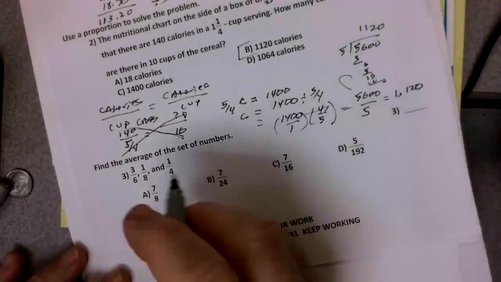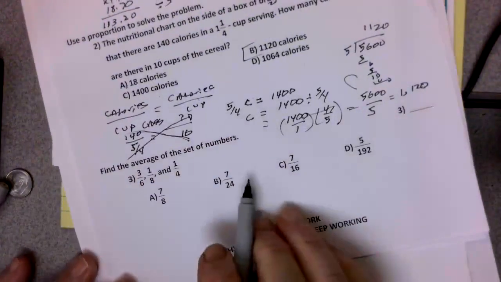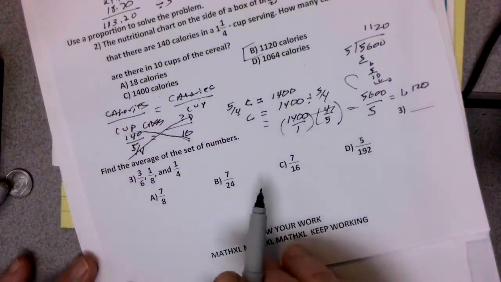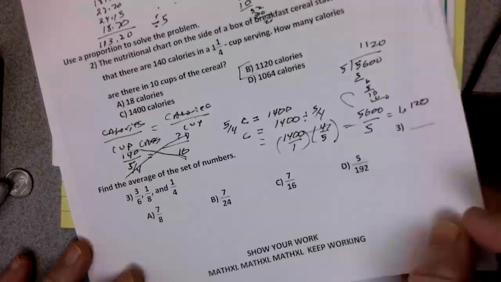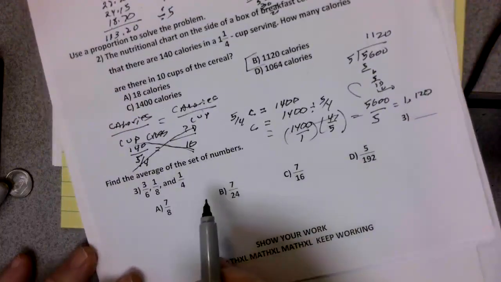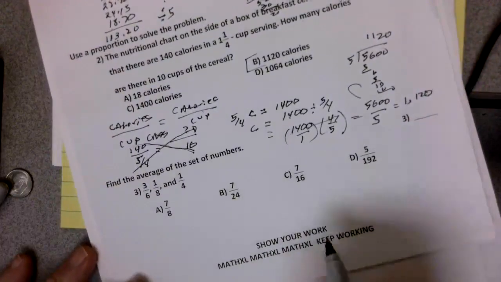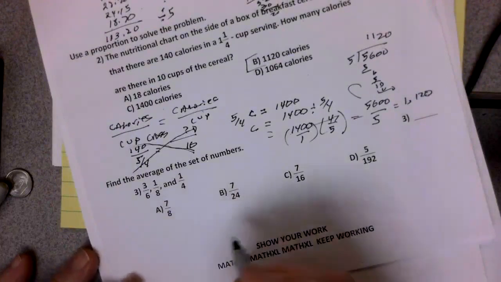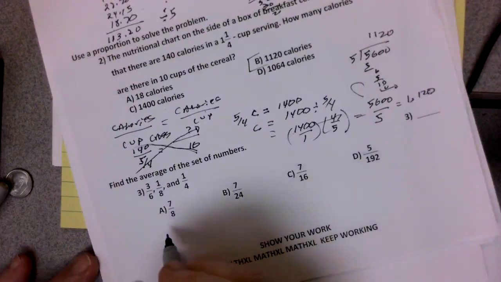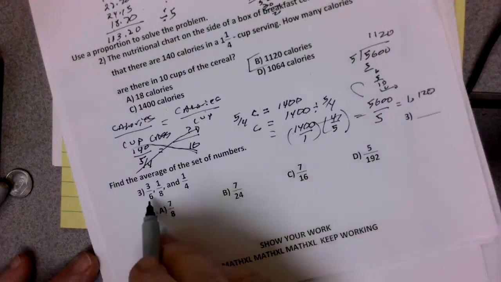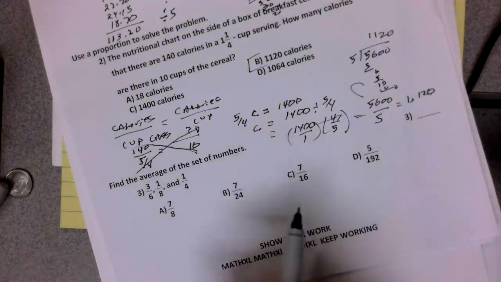All right, so here's another average. The reason why this one is maybe more difficult than the first one is that in the first one we just had to add up some decimal numbers. Here, we're going to have to add some fractions. So what do we know immediately? We know immediately that we've got to have some common denominators, right? I have a 6, an 8, and a 4.